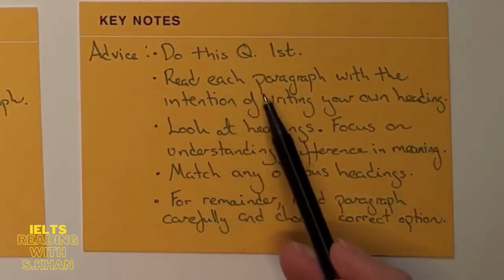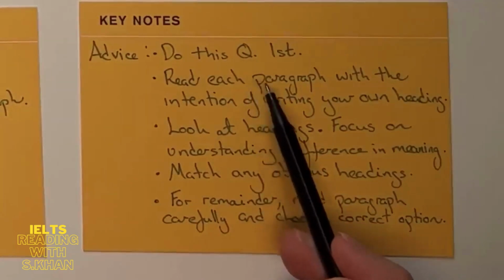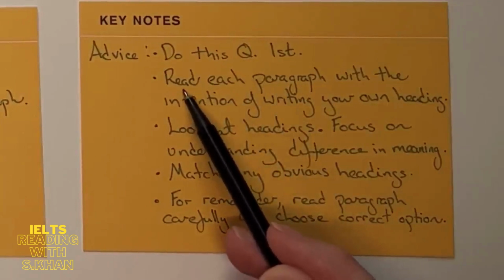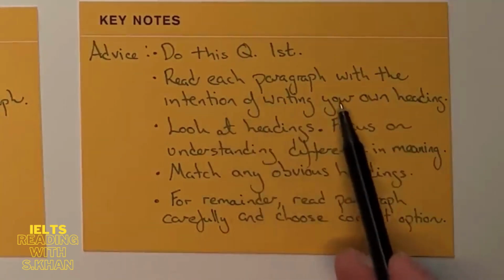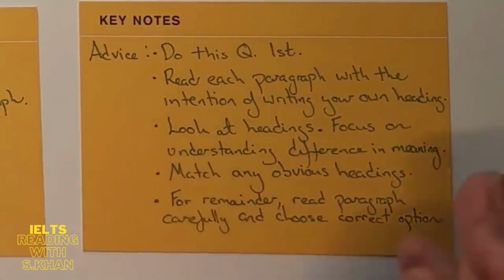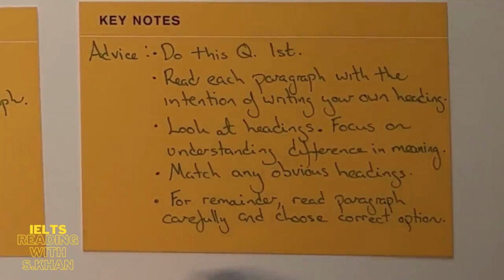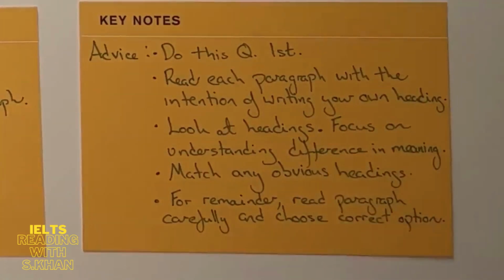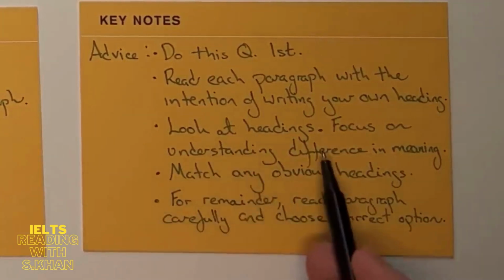So you're not going to look at the question statements first. You're going to ignore the question statements entirely. What you're going to do first is read each paragraph with the intention of writing your own heading. So you're going to read the paragraph and write your own heading. This forces you to understand the meaning of the whole paragraph, which is what they are testing. Then and only then, look at the headings.